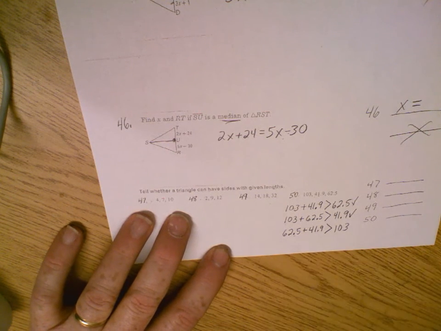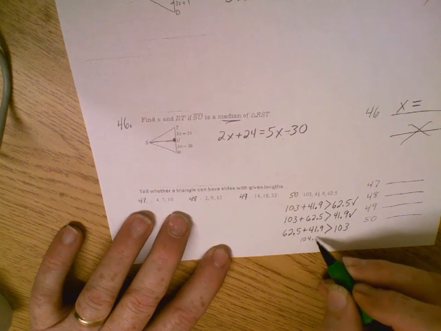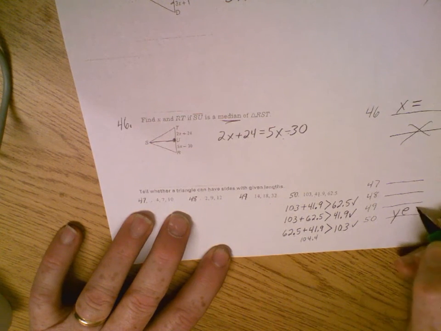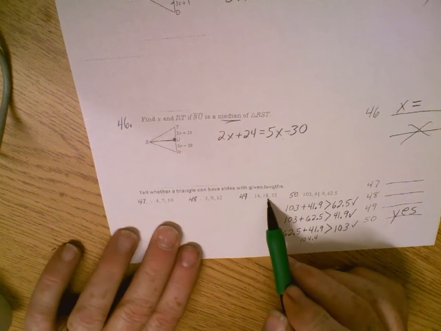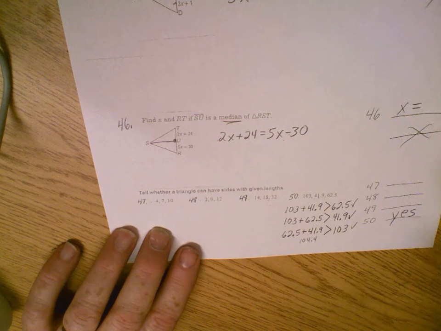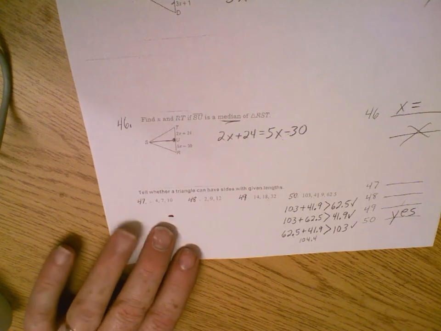This last one, maybe you can grab your calculator and check it. 62.5 plus 41.9 is 104.4. That's larger than 103, so that checks out. So yes, those can be the sides of the triangle. If you come to one that doesn't work, then that means those numbers can't be the sides of a triangle, and you just write no over here in your blank.